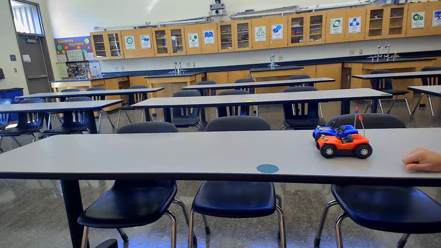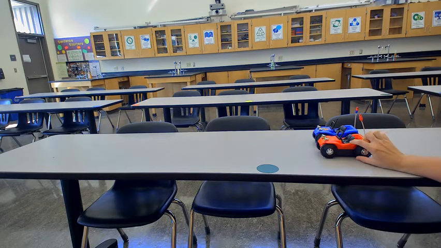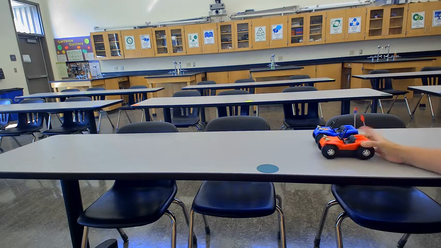Could we measure how long they are? Could we measure how tall they are? Okay, do they look very different? And when we're comparing and contrasting them, what about if we measured the diameter or the radius of the wheels? We could measure those things.